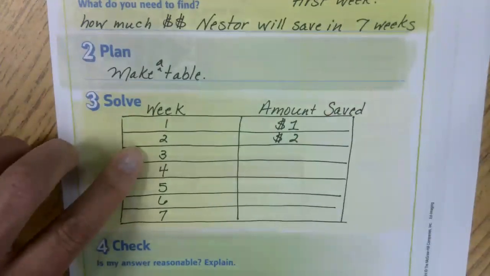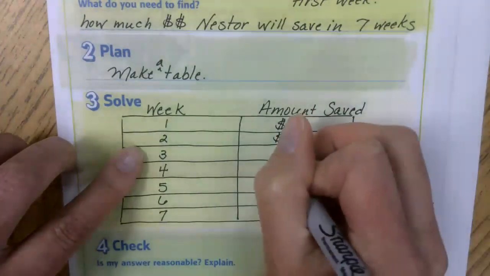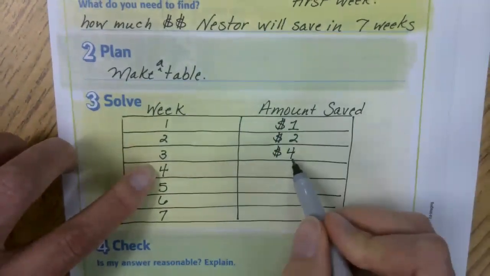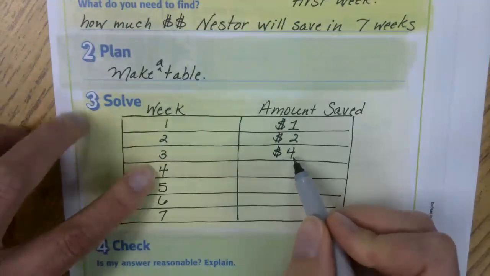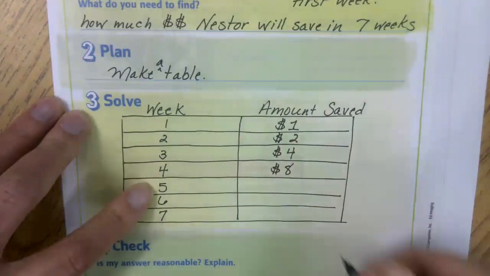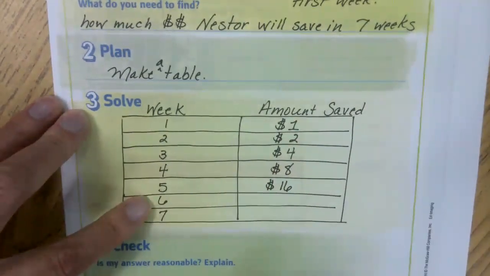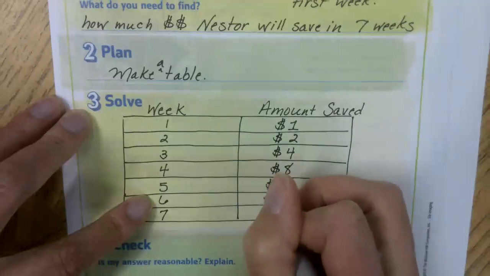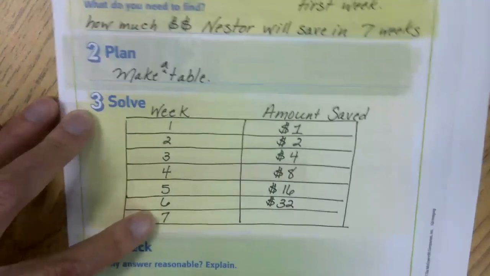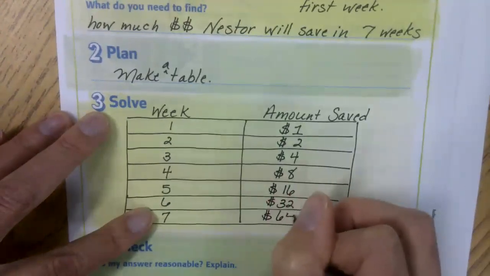The third week, if he doubles his amount from the previous week, so doubling $2 would give you $4. The next week, he doubles the amount from the previous week. So if you double $4, you're going to get 8. The next week, double it to get 16. The next week, double $16, that'd be 32. And then finally, the 7th week, if you double it, you get 64.